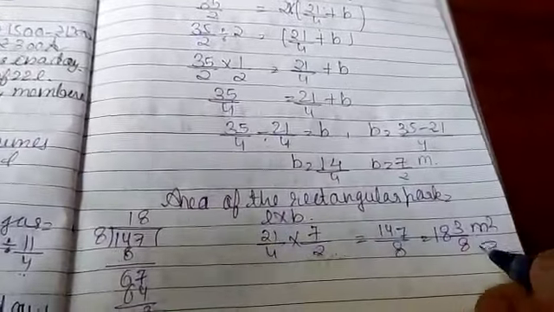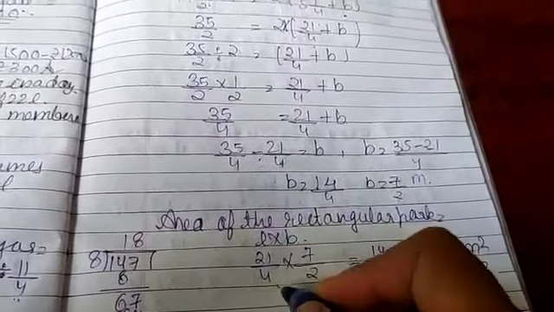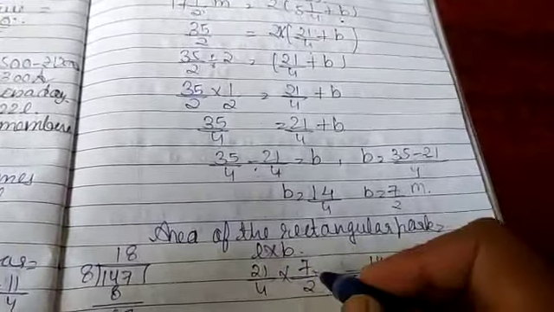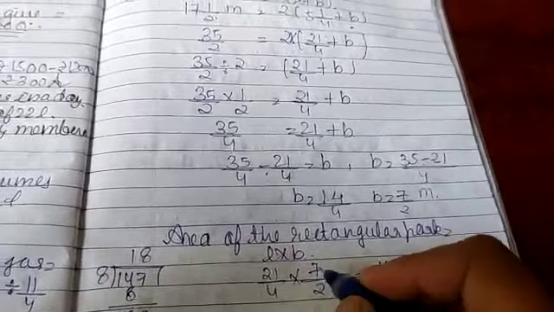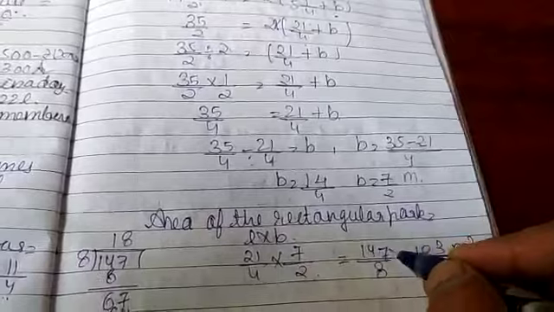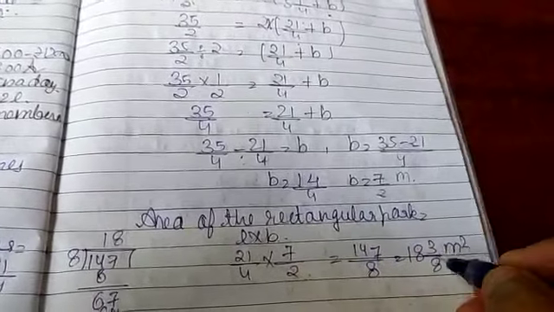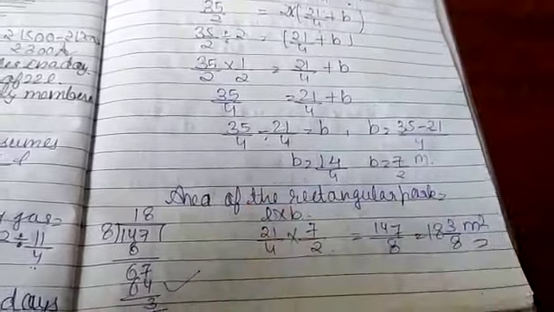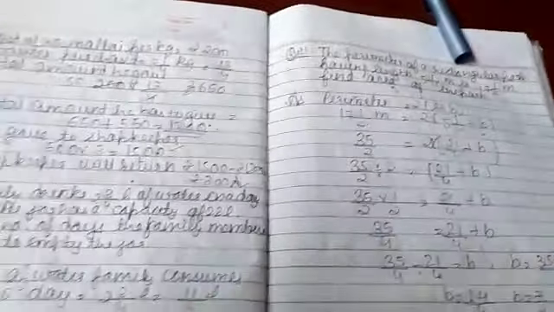Now area of a rectangular park is equal to length into breadth. Length was already given to you, 21 upon 4. Breadth we have calculated, 7 upon 2. It is not getting cancelled anywhere, so just multiply it. We will get 147 upon 8, and in mixed form we will get 18 and 3 upon 8 meter square. See, I have shown it here. I hope all of you understood this.